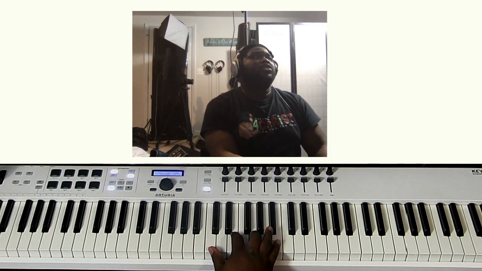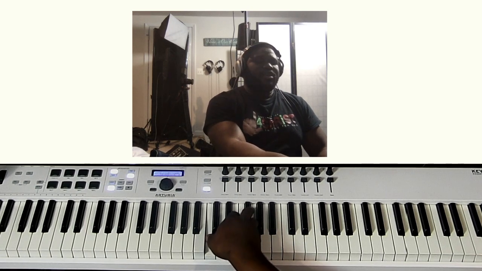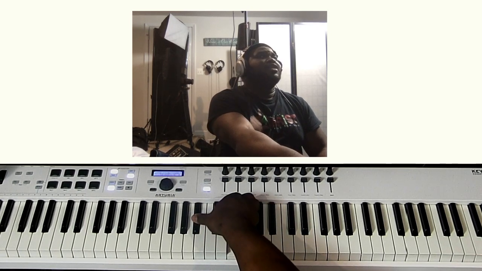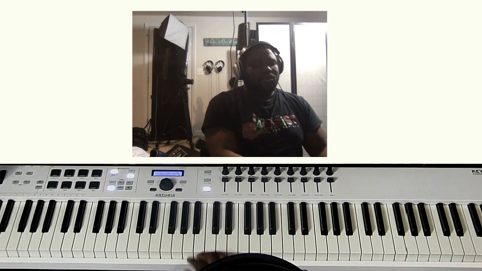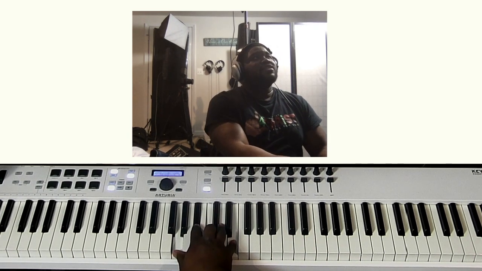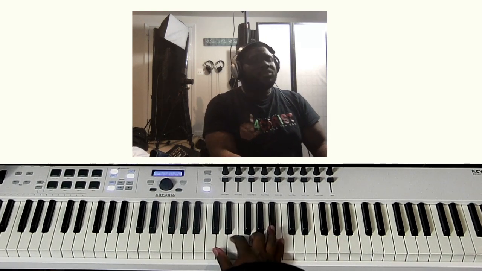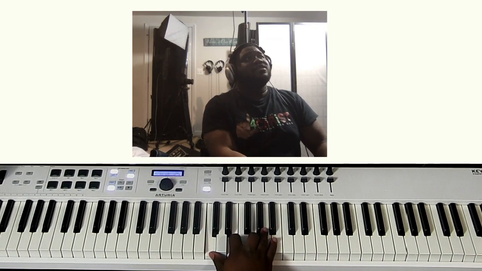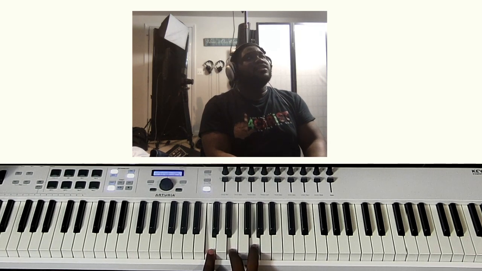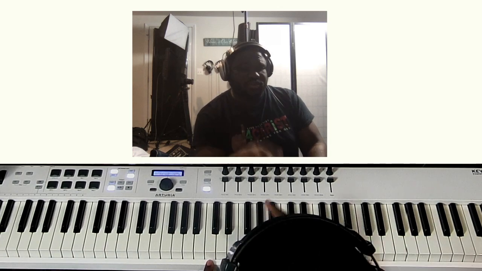So the first chord is C, then we add that 7th, okay? It doesn't matter what inversion you play, it's all up to you. So C, E, G, that is the first chord. That is one chord, okay?